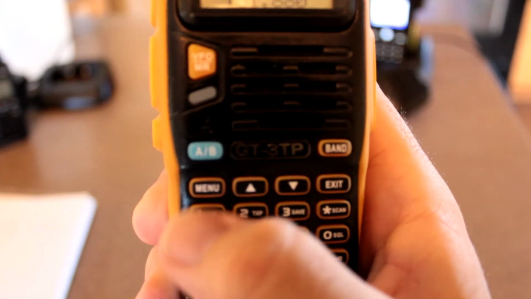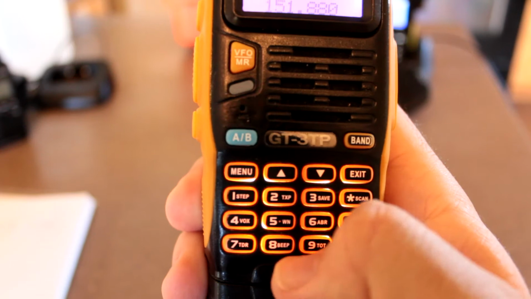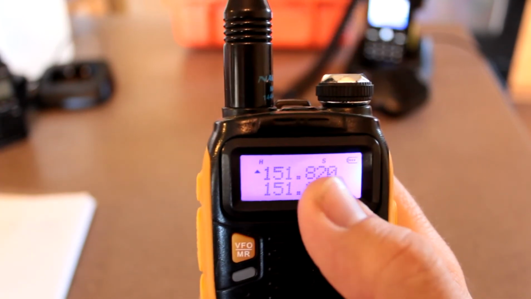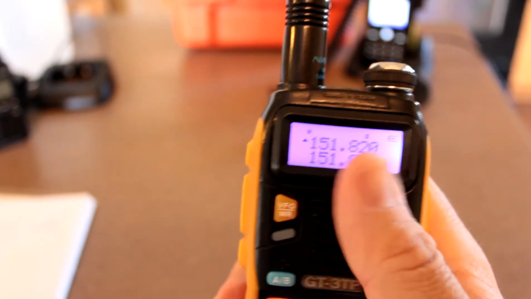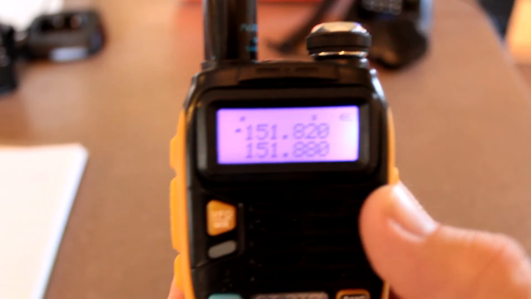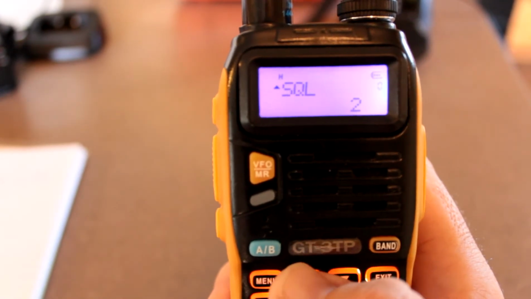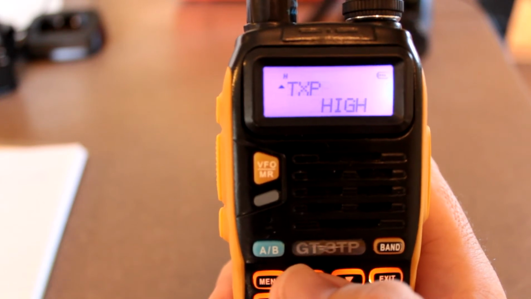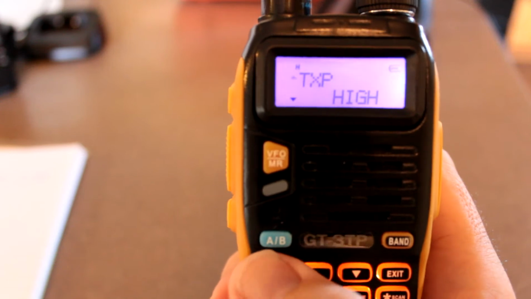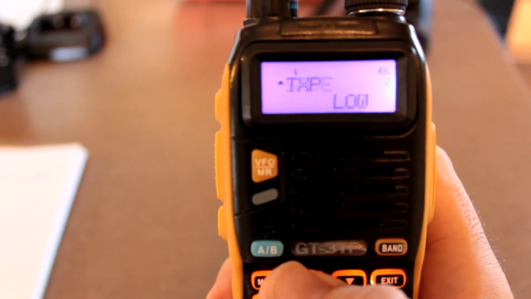So it's 151.820. Now you have it. You want to make sure that none of the settings for repeaters are on, so you'll go to the menu. That's your squelch, your frequency step, just leave that alone. This is your transmit power. You can have it on high, but on MURS, I'd put it on low, because then you're still legal.